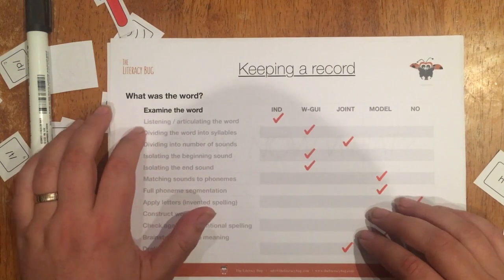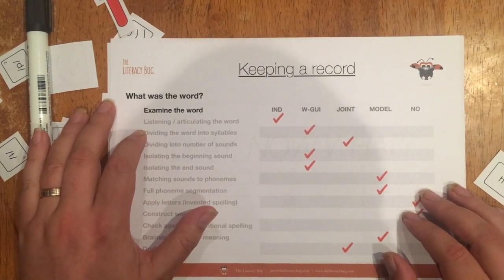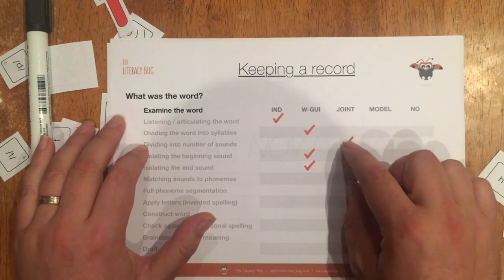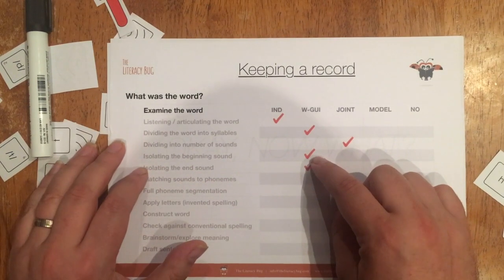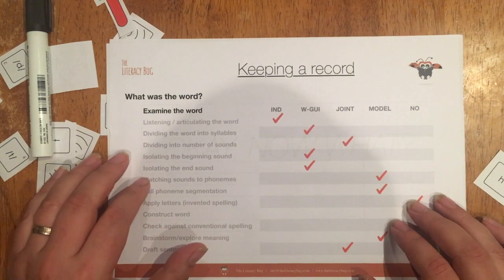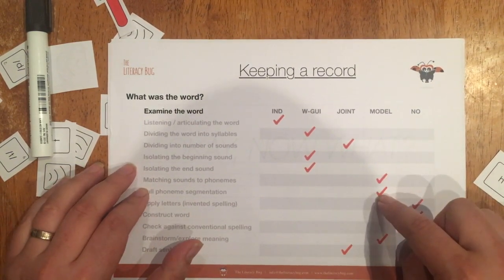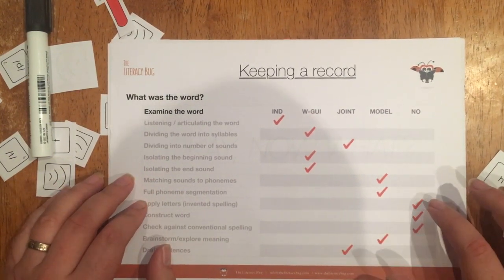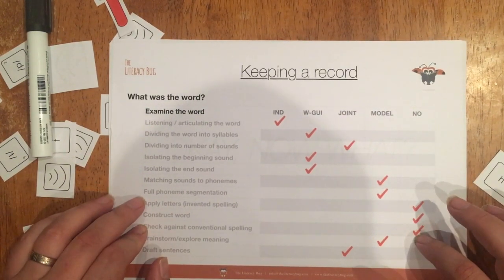What was the word? Did they independently listen? Yes, they did that. Did they divide the word into syllables? With some guidance. Did they divide it into a number of sounds? No, they jointly did that. Did they isolate the beginning sound? Yes, with guidance. The end sound? Yes, with some guidance. Did they match sounds to phonemes? No, but I modeled it for them, and I modeled out the full phoneme segmentation. Did we apply letters? No, the learner was too young, so we didn't do that. So we didn't construct the word, and we didn't check it against conventional spelling.